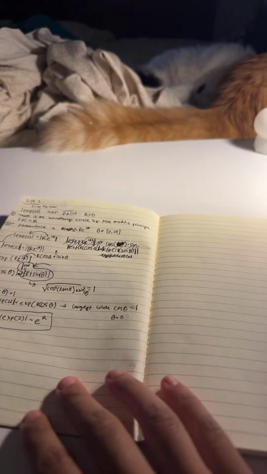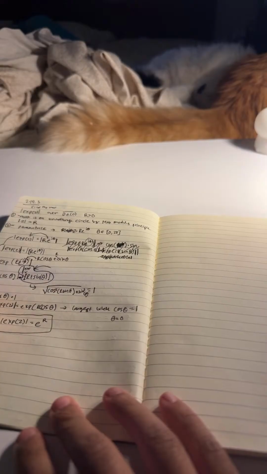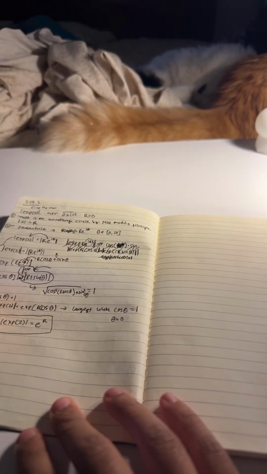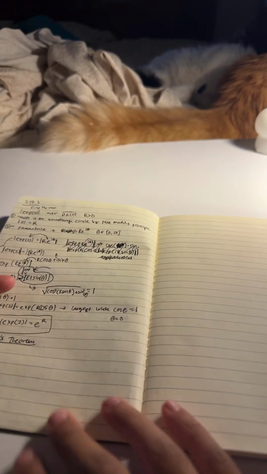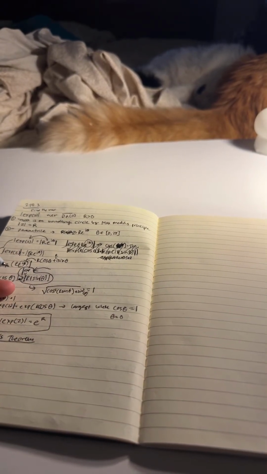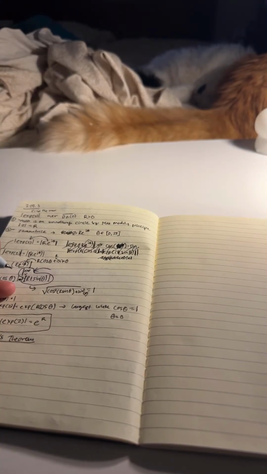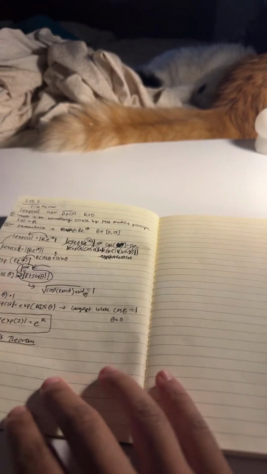So this question is about Liouville's theorem. We have to show that cosine z is not bounded on the complex plane. Prove that cosine z is not bounded.